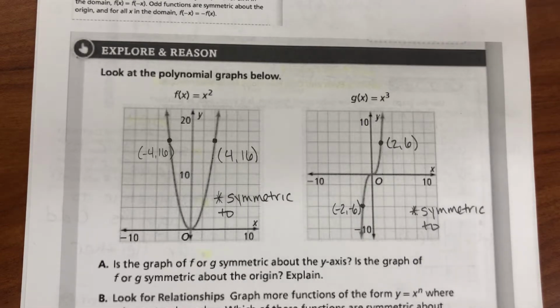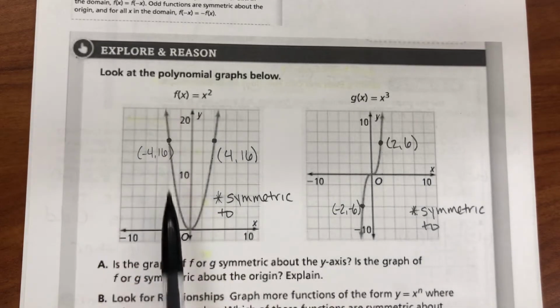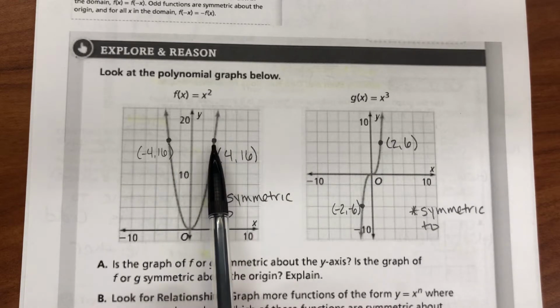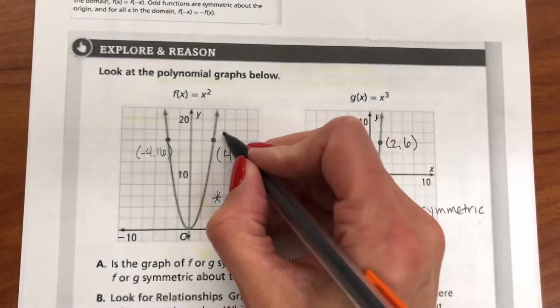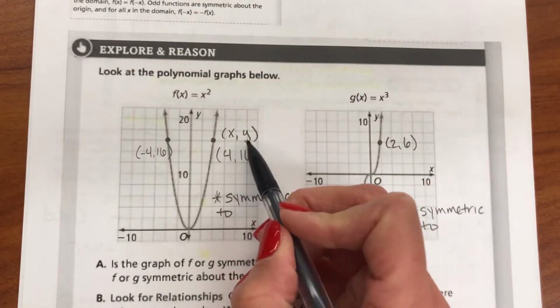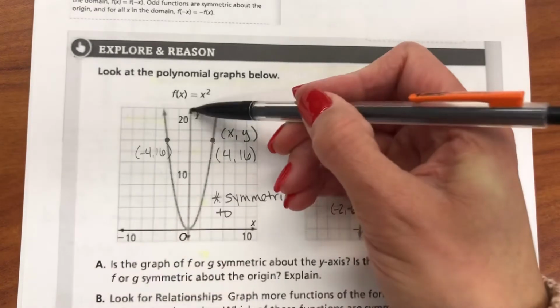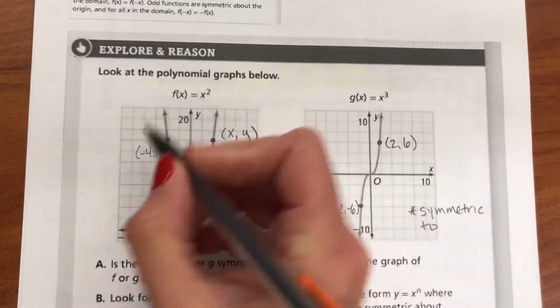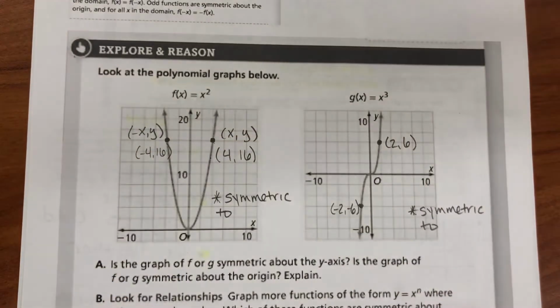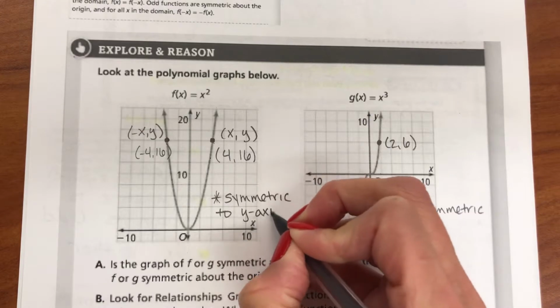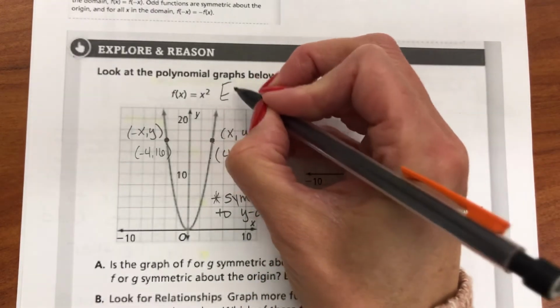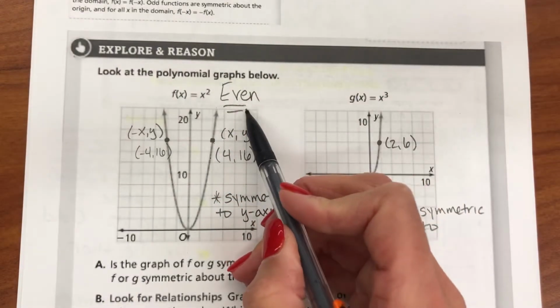So I have a couple graphs here. Let's explore how to determine if a function is even or odd by looking at the graph. So let's look at this one here. I have my parabola here, and I marked two symmetric points. So I have 4, 16, and negative 4, 16. Looking at that graph, I can say, well, I have positive x and y here, and then I reflected it over this axis of symmetry, over the y-axis. It became negative x, positive y. So this function is symmetric to the y-axis, and we call that function even. So symmetric to the y-axis is even.